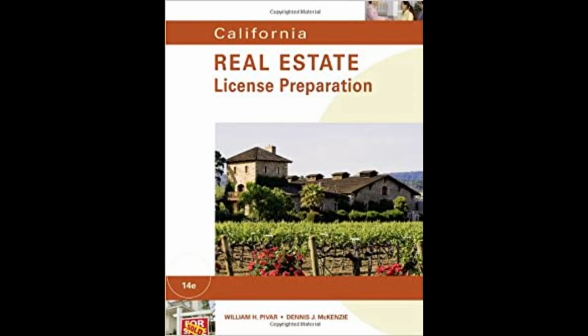Making a secret profit. No compensation of any form may be received by the licensee without the knowledge of the licensee's client. This can happen when the licensee purchases property through a dummy buyer, then resells it at a higher price.